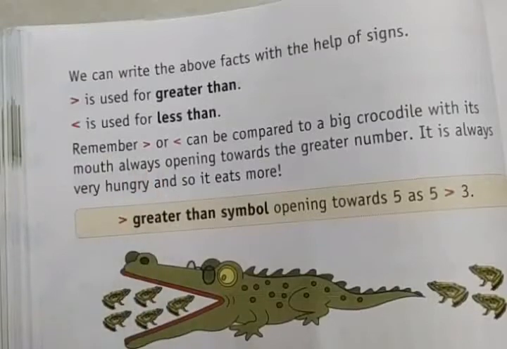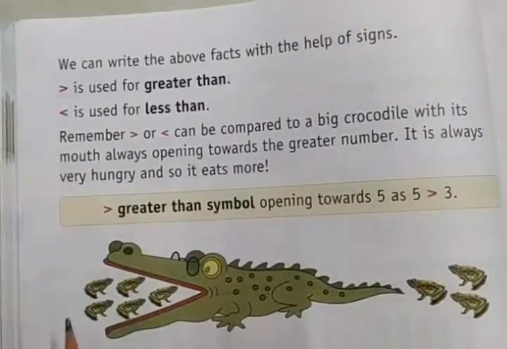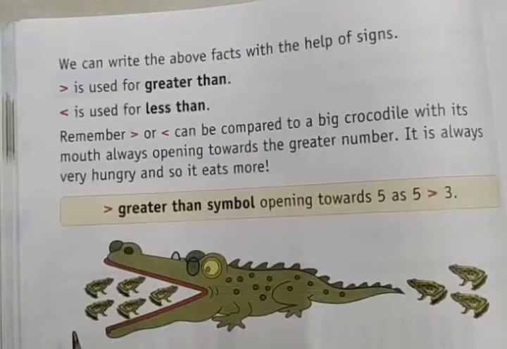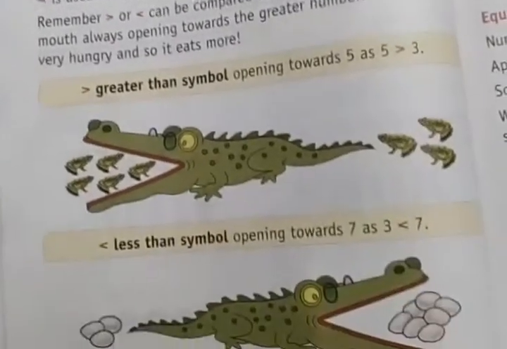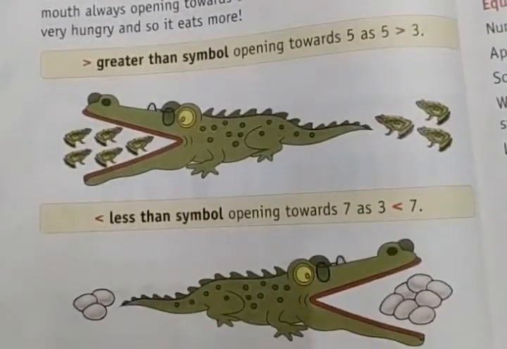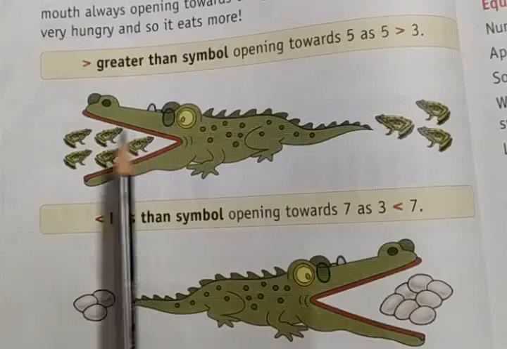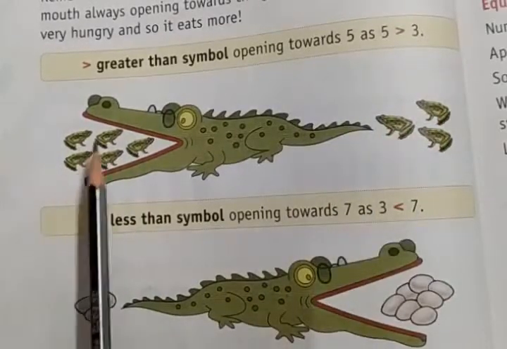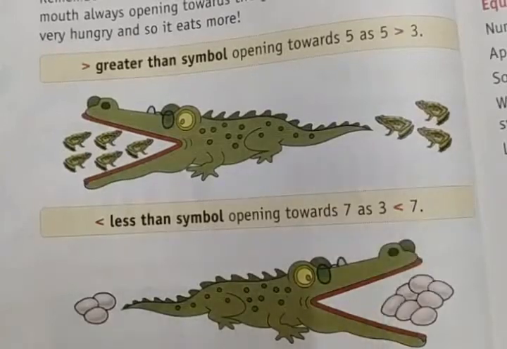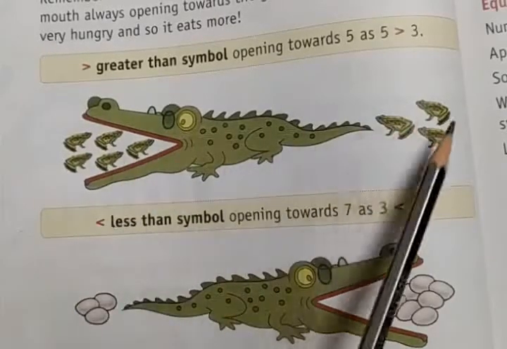Remember, greater than or less than can be compared to a big crocodile with its mouth always opening towards the greater numbers. It is always very hungry and so it eats more. Okay? So here the crocodile is eating 1, 2, 3, 4, 5 frogs when compared to 1, 2, 3 frogs. Means 5 is greater than 3.